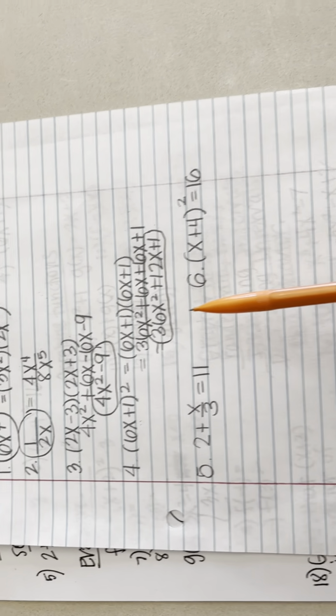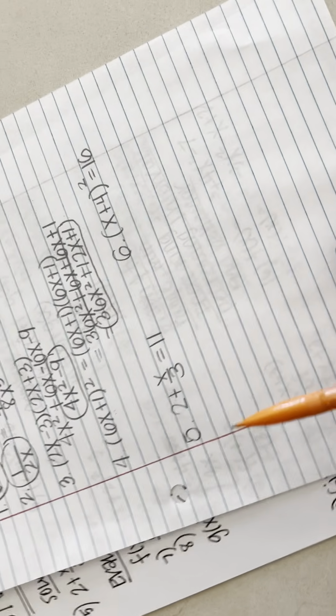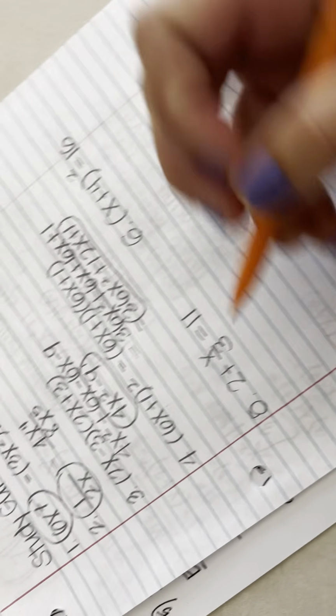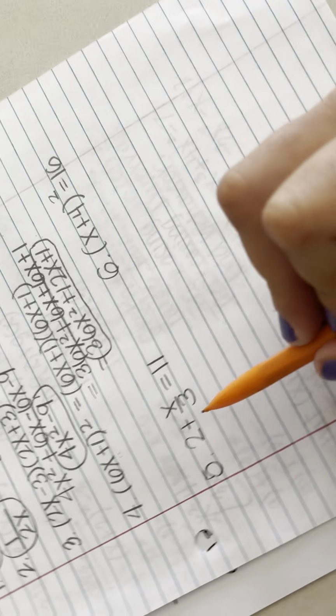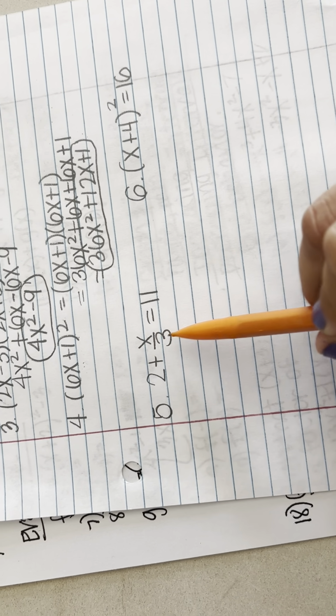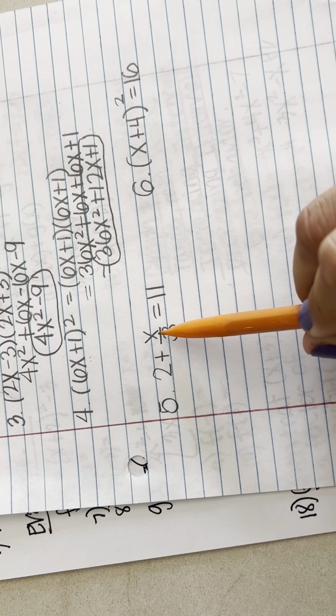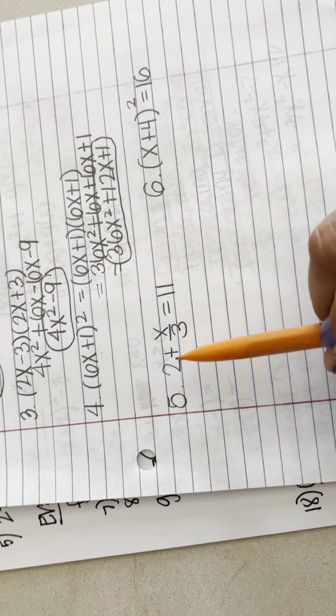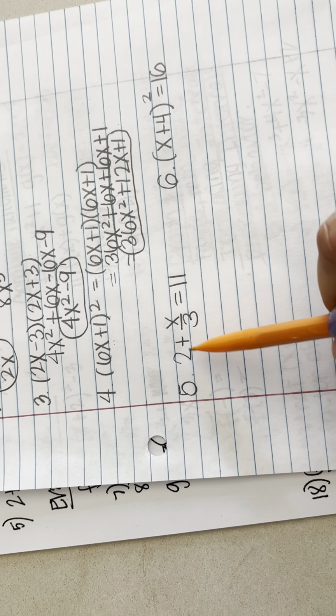All right, now 5 and 6, I did have some questions about today, so I did want to go over those with you. Let's see if I can do that. All right, so we keep seeing this same kind of problem and going, I don't know what to do because there's a fraction. All this means is x is being divided by 3 and we're adding 2.